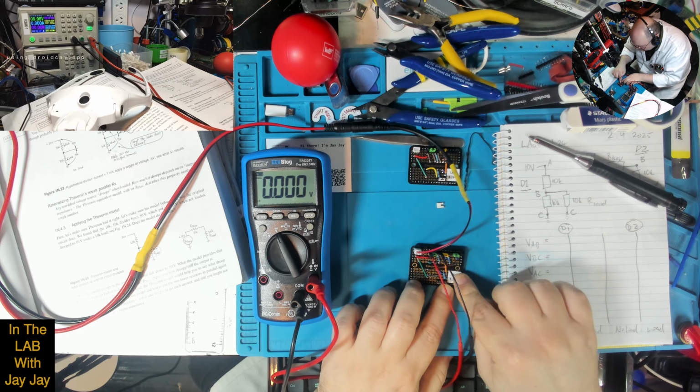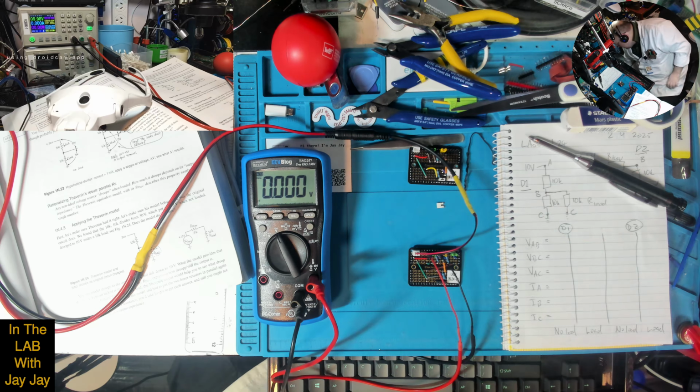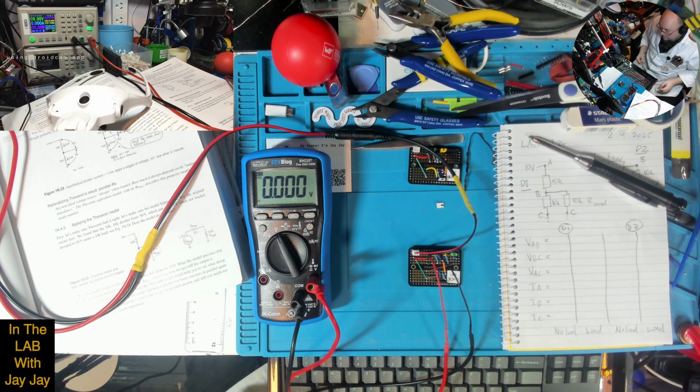Up there. Yep. We're missing one jumper. All right. So I'll put the iron back on. I'll fix this up and I'll be back.